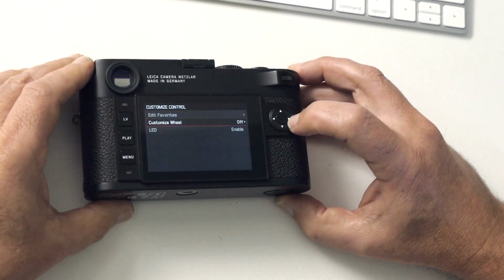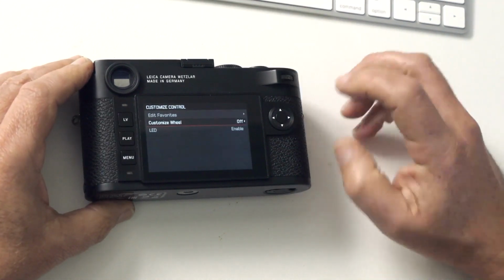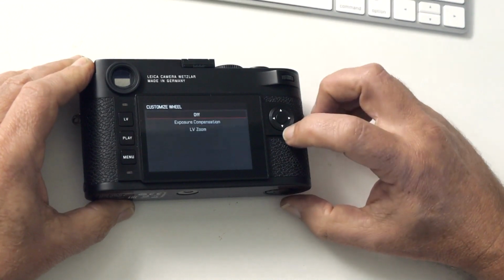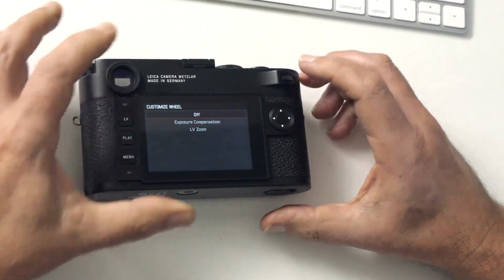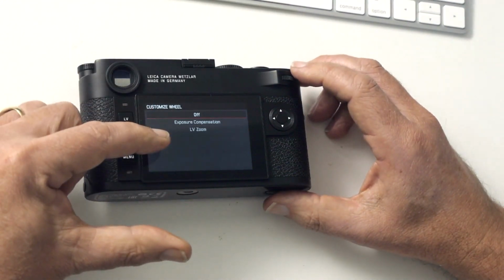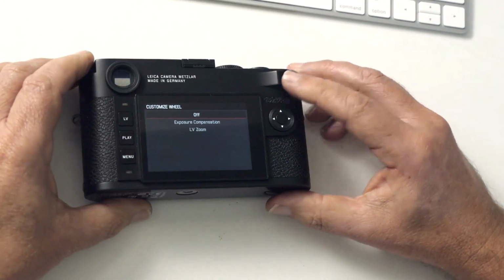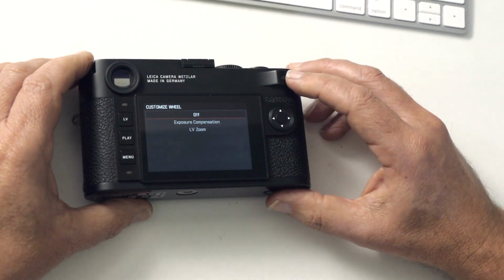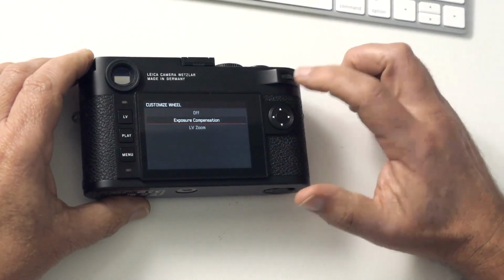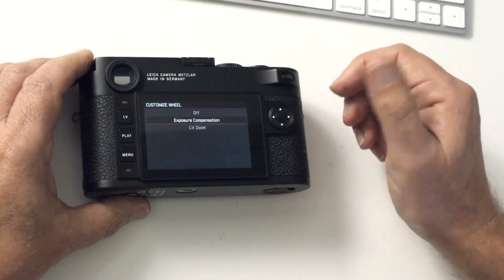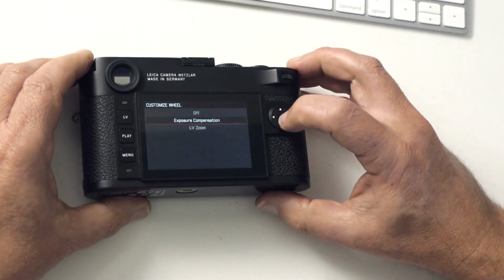Customize wheel, by default that's off and it's referring to this wheel here. My preference for this one is exposure compensation. If you like, if you're using the electronic viewfinder or you're using live view a lot, you can dial in magnification for critical focusing. But personally, I find that exposure compensation is a really useful setting for this wheel, because then you can just dial it in as you need it. It's really good.